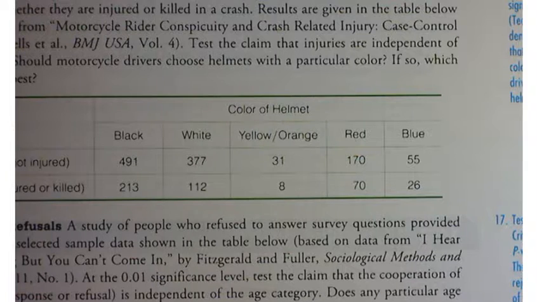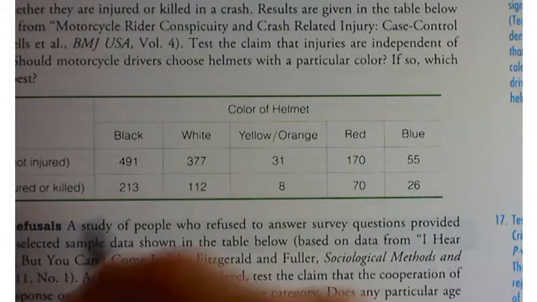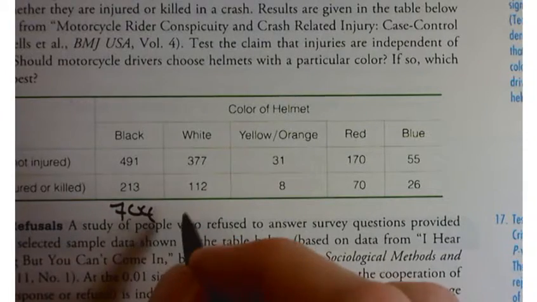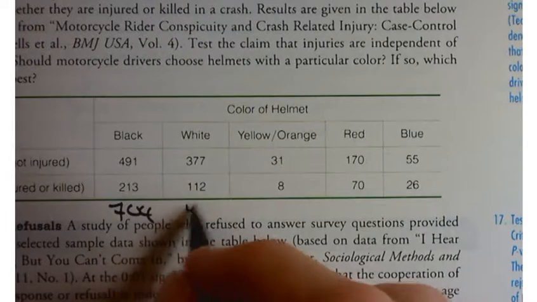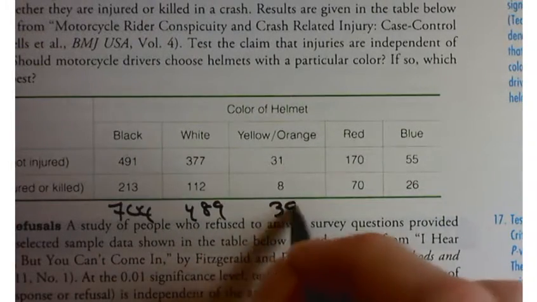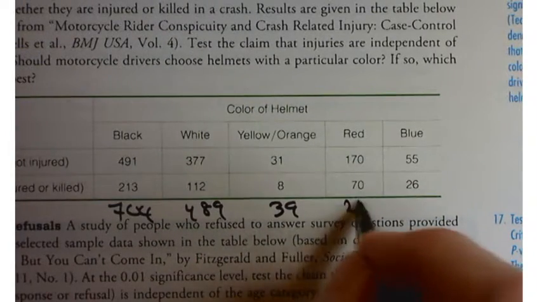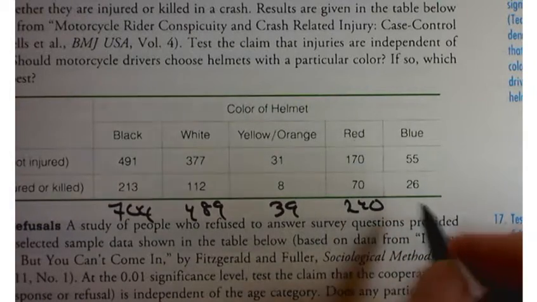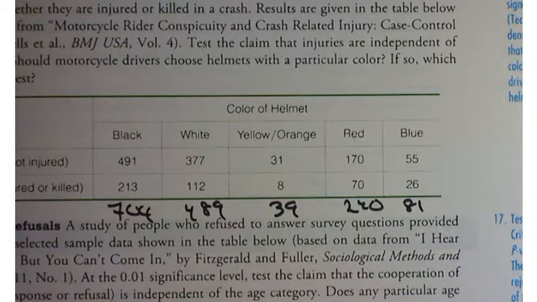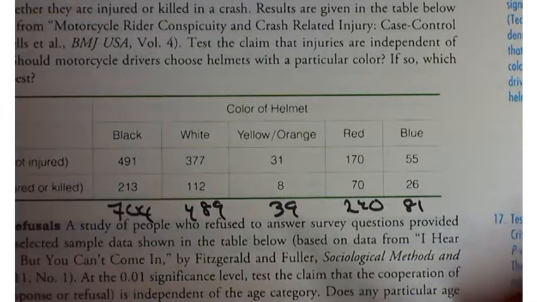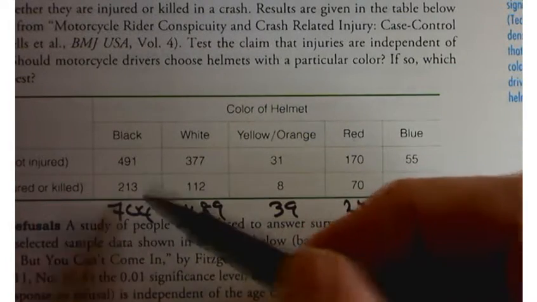Okay, I didn't grind those numbers. Oh, you calculated these probabilities already? So 704, 489, 39, 240, and 81. So let's actually calculate these ratios then, the percentages of people that are injured here.